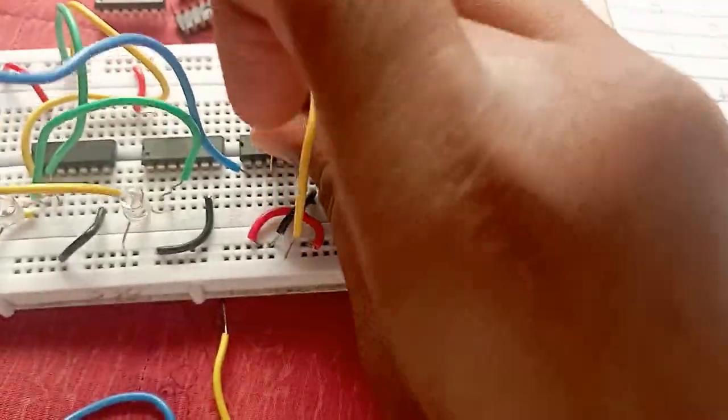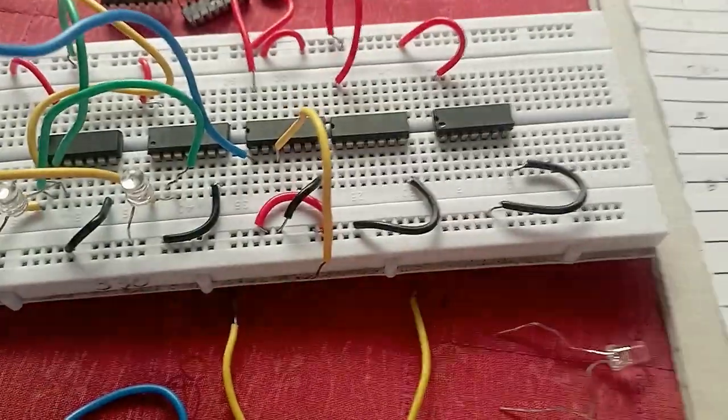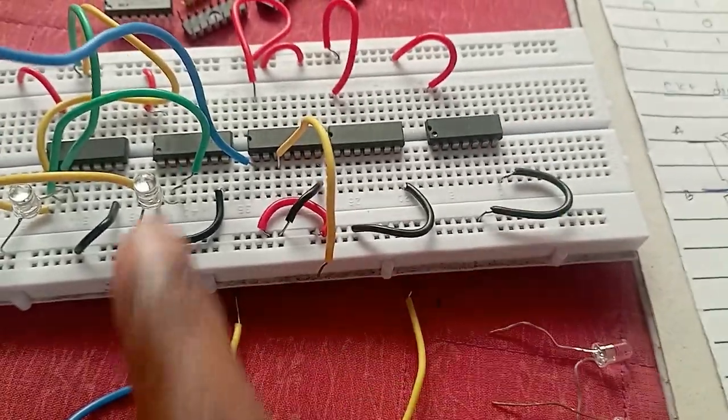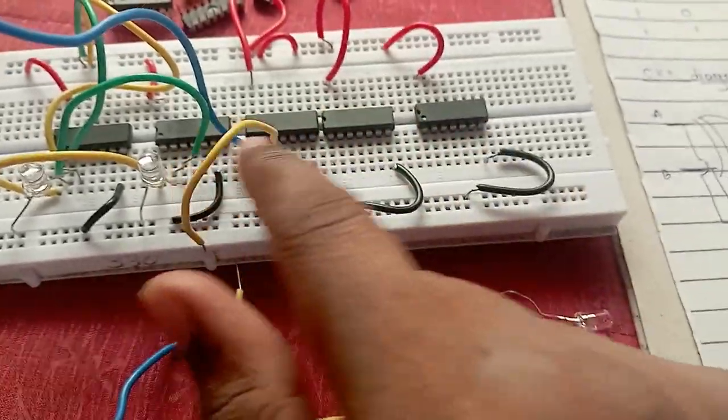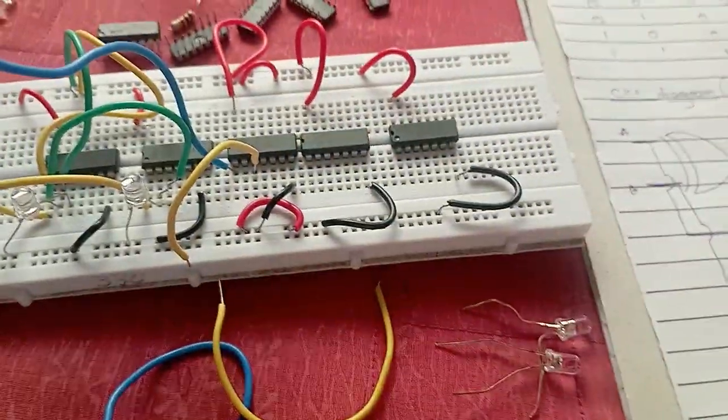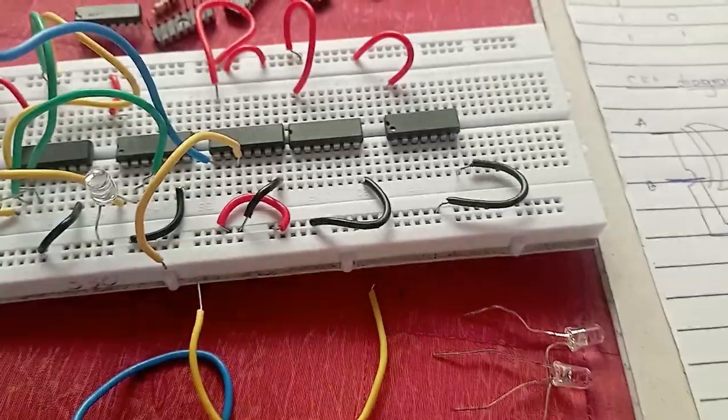So this is B. Now we are going to get the inverted outputs of A and B. For A it is A bar at the second pin, and for B it is B bar at the fourth pin. So this is how we are going to give the first input pins A and B. Now we will connect according to this.